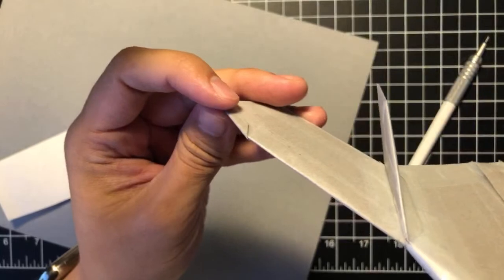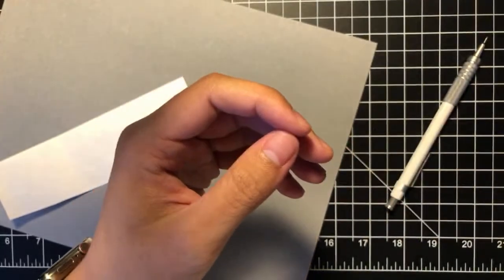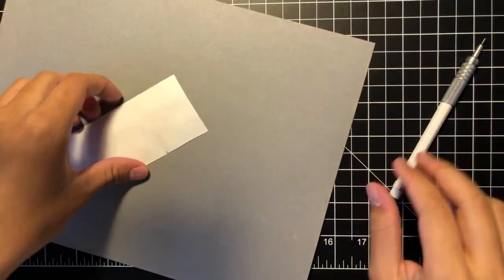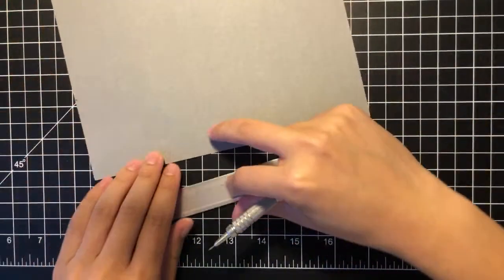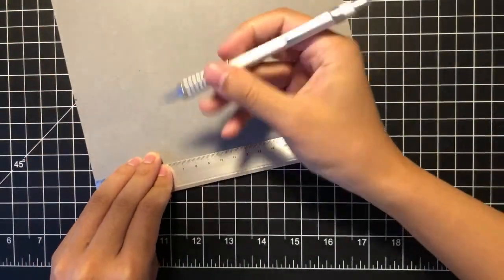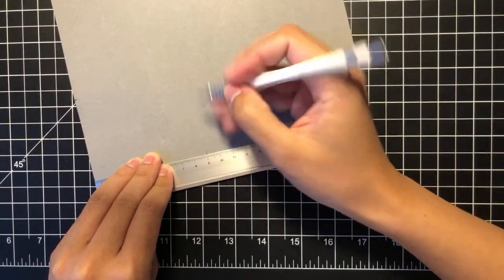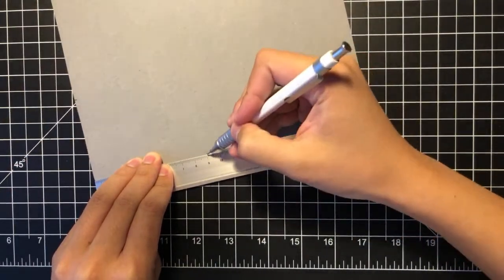It's a pretty solid structure, so I think gray cardstock is gonna do the trick. Right, what was it? 9 centimeters? Yeah, there we go. 9 centimeters up until here, and then we're good.